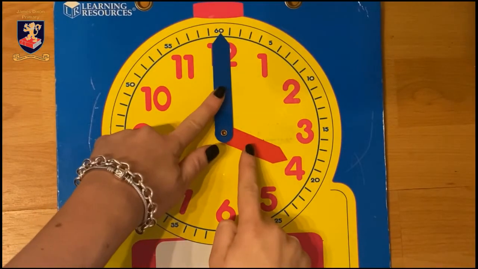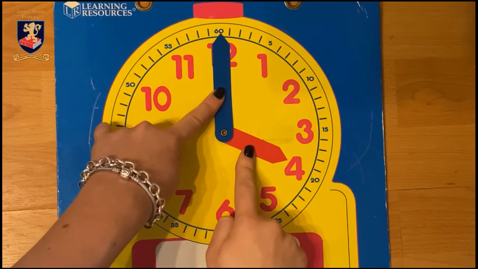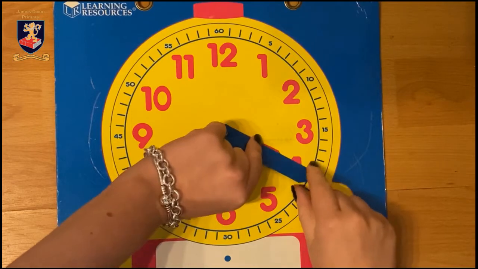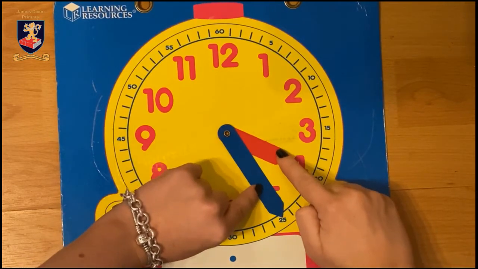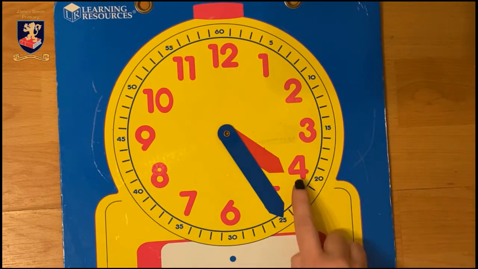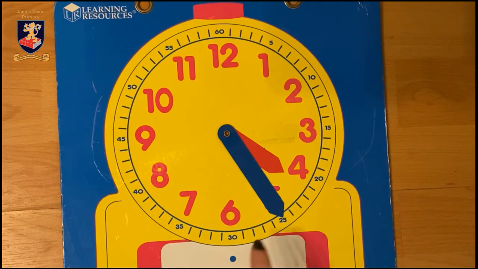You try this one. The minute hand has started at 0 or o'clock and has moved to the number 5. 5 lots of 5. The hour hand has gone past the 4. What's the time? Did you get it? 25 minutes past 4.